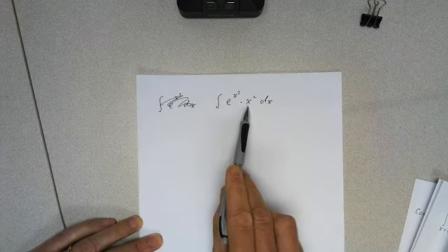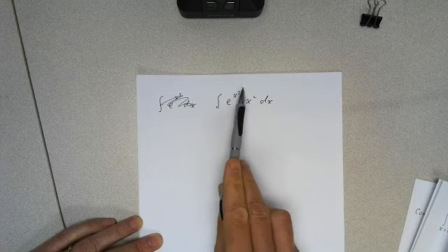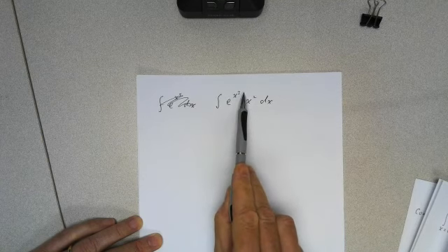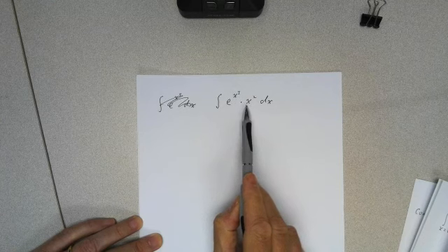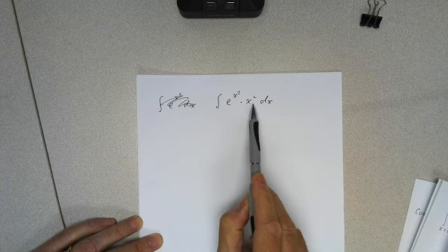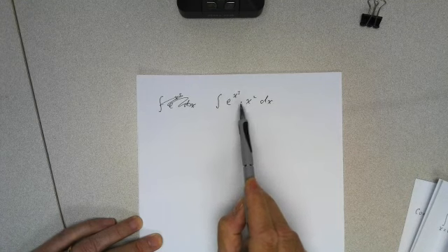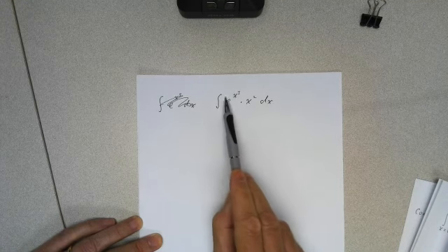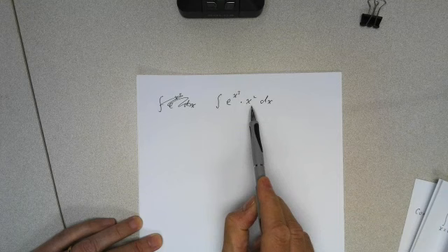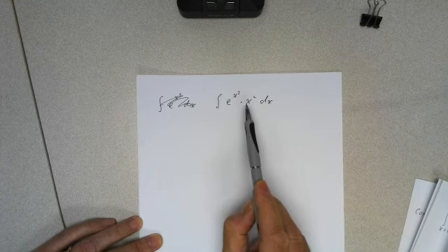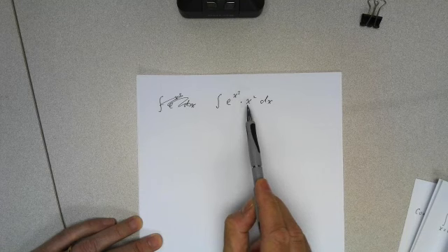Now this is a product of two functions, and we see that the derivative of x to the third is 3x squared, which except for a missing 3 appears right here. Let me say that again. We have the product of two expressions, and inside one of the expressions we have an x to the third whose derivative is 3x squared, and that 3x squared appears here, except the 3 is missing.